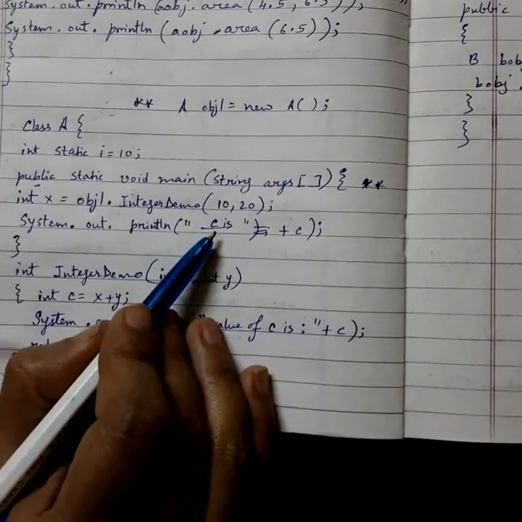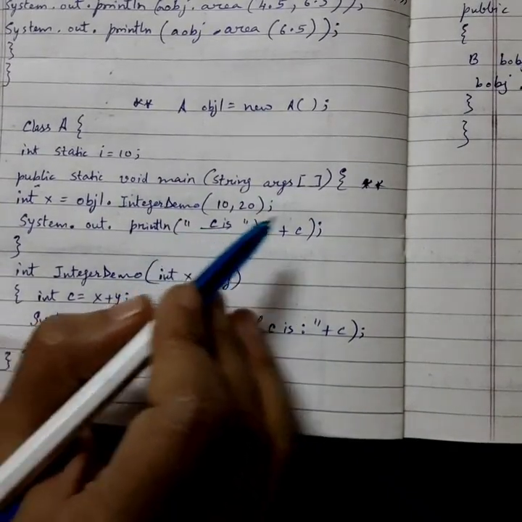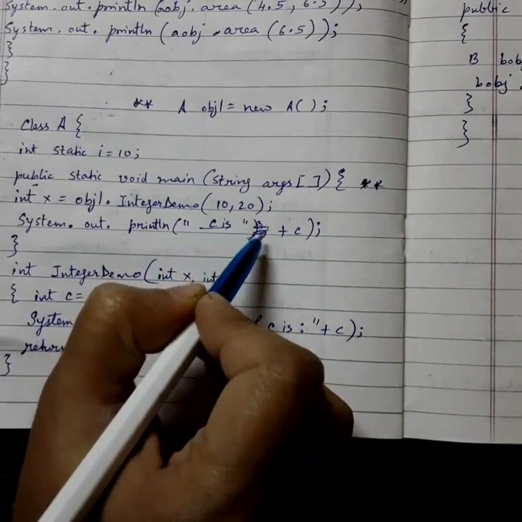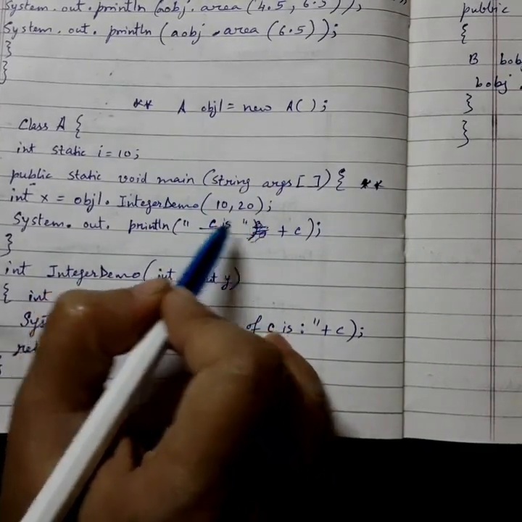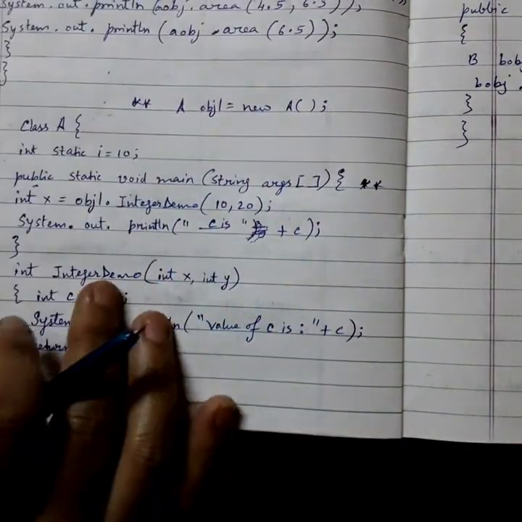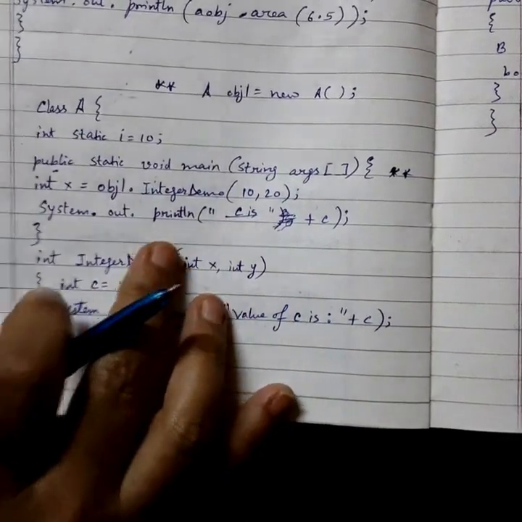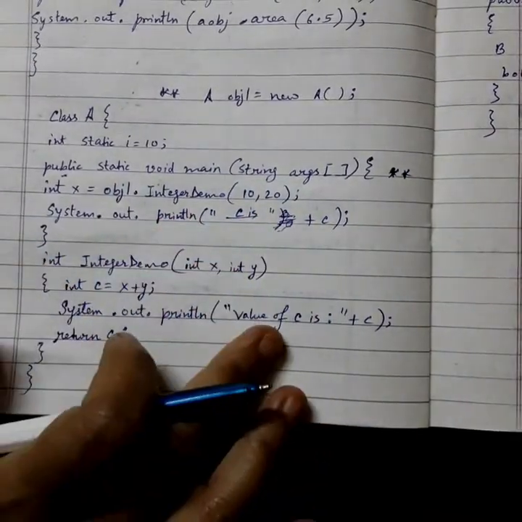We can print it like this: "value of C is" within quotes plus C, and the value of C gets printed here and here as well.